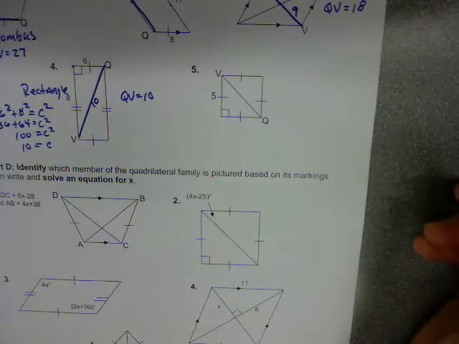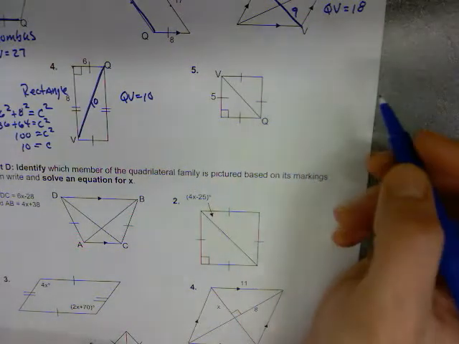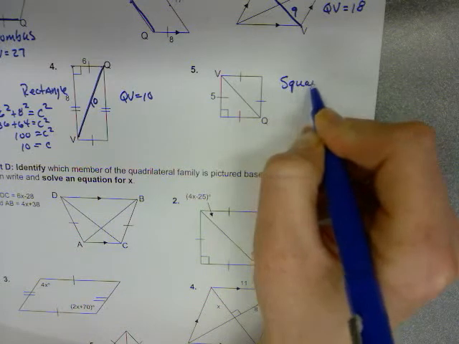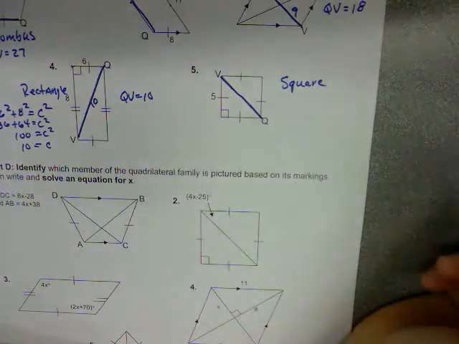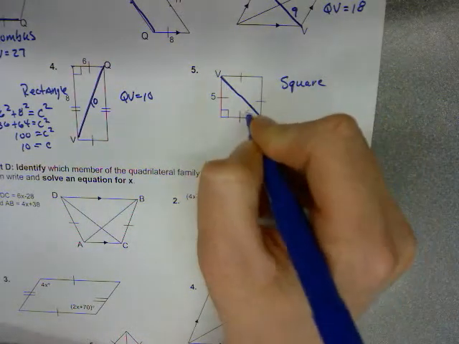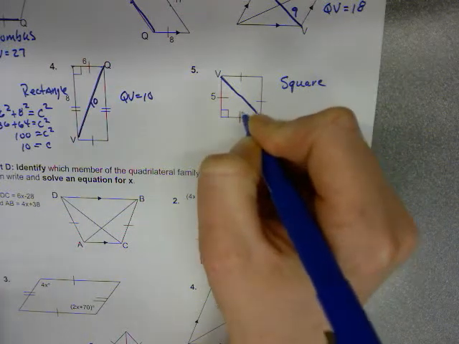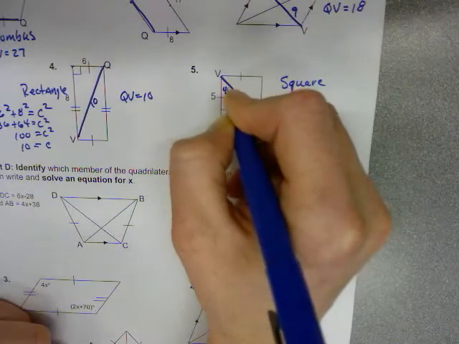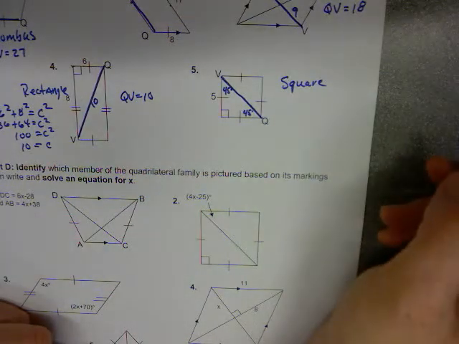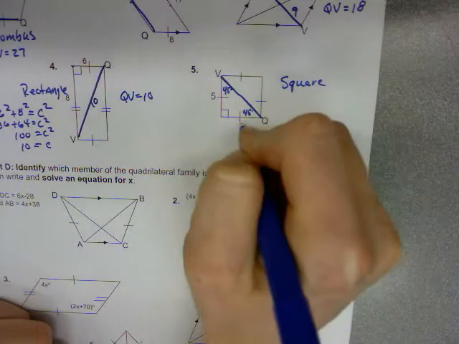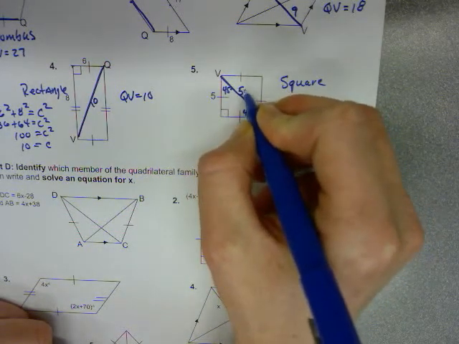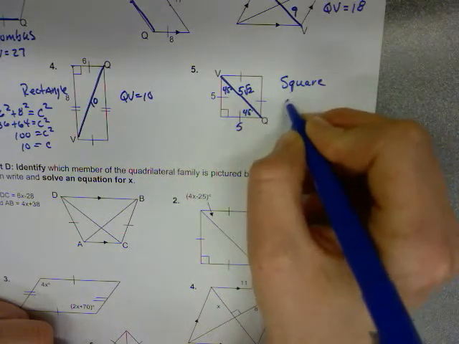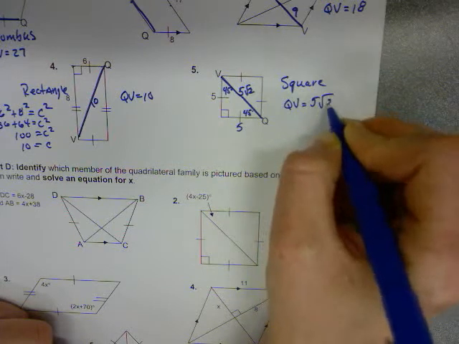And over here, number 5, we have opposite sides equal. All sides are equal, so we know that's a rhombus. But a rhombus with a 90-degree angle is actually a square. So this is a square. QV is this diagonal. So if you remember back to the triangle unit, these are 45-degree angles because in a square a diagonal cuts it in half. So we got a 45, 45, 90 triangle. So our two legs are 5, and our hypotenuse is 5 times the square root of 2. So this is 5 radical 2. So the length of QV is 5 times radical 2.